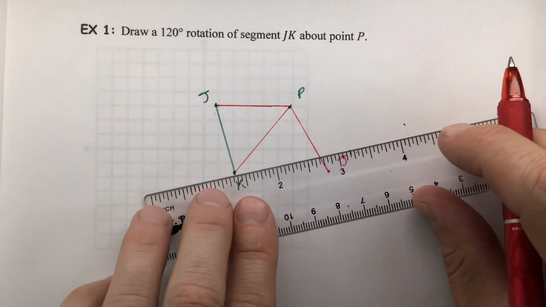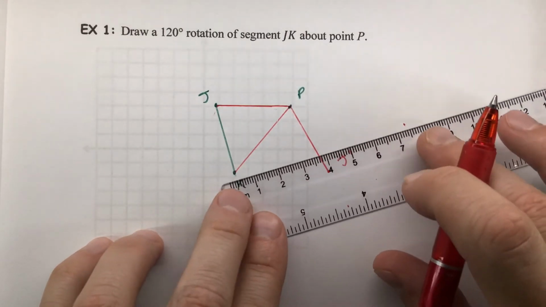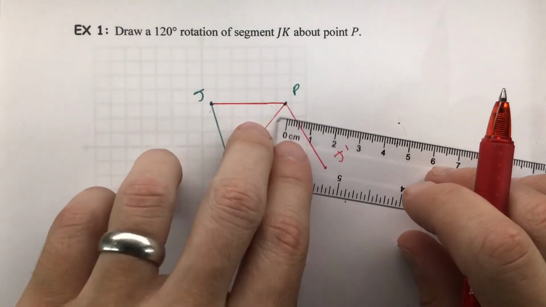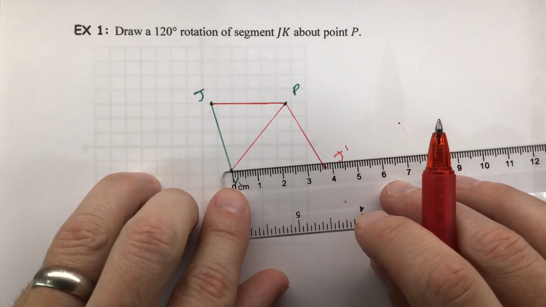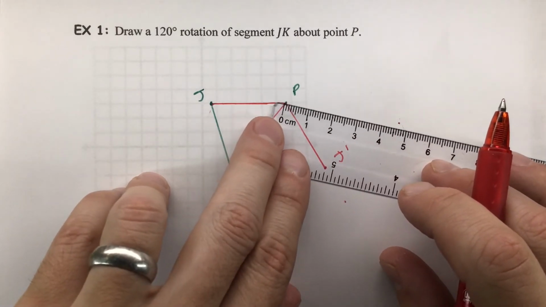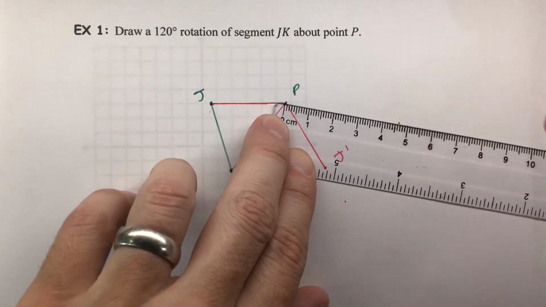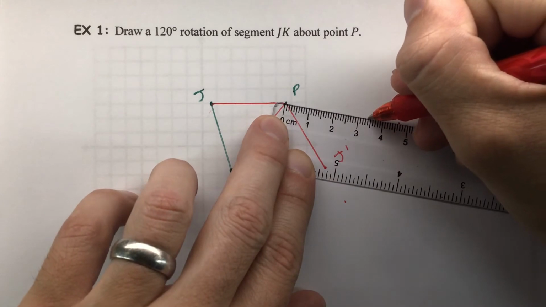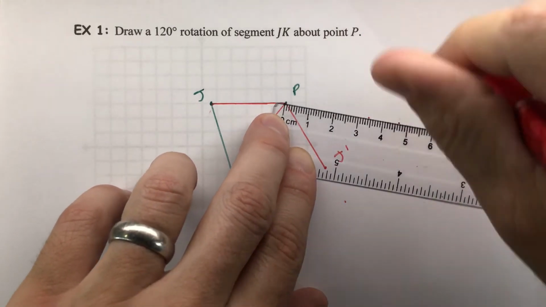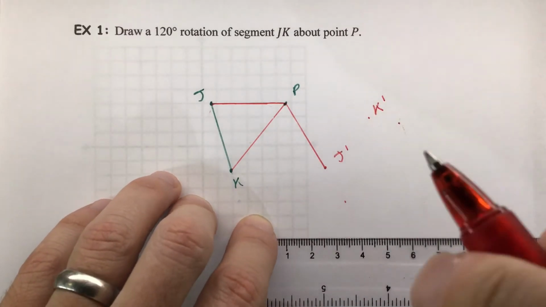Where are we at? My problem was I was about to measure 3.5 centimeters from K. What I want to do is measure from P, 3.4 is what I had said it was. So at about 3.4, that is going to be the location of K prime.